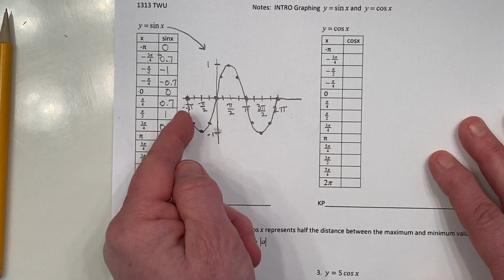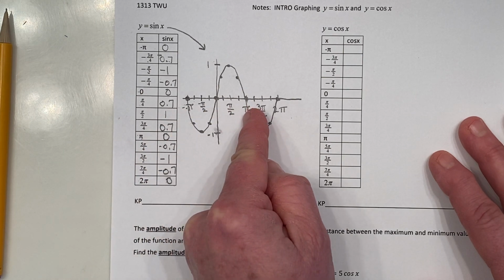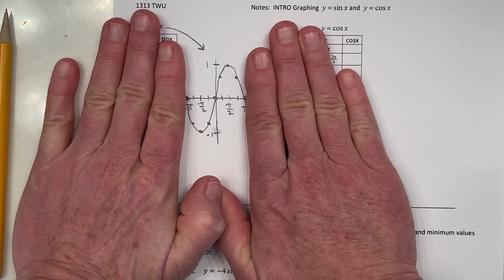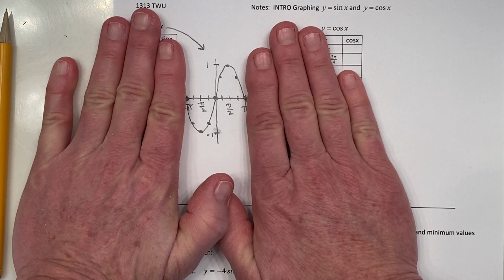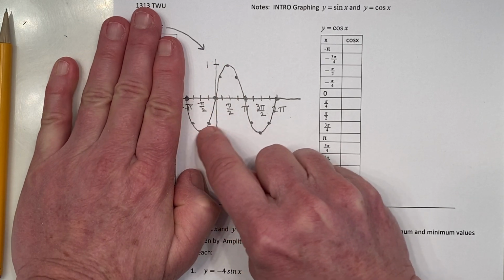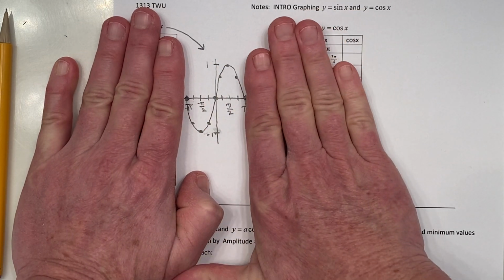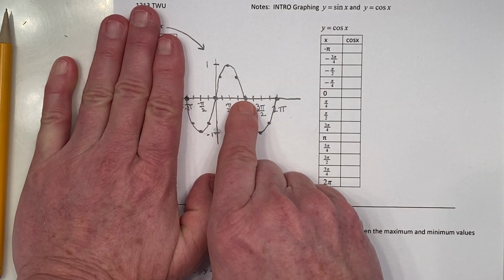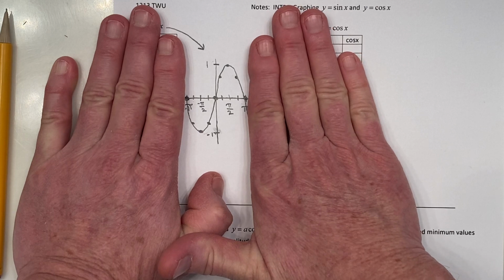Well, can I look at this graph from x equals -pi to x equals pi? Sure. Let's look at the graph from x equals -pi to x equals +pi. So if I didn't start at the origin and go up, if I started on the x-axis and went down and then went up, we can see that, again, the distance is 2 pi.